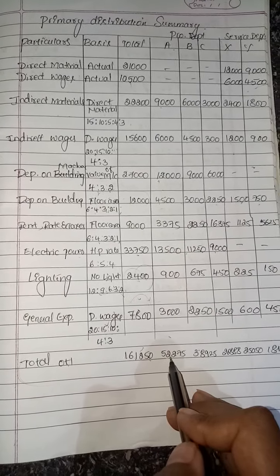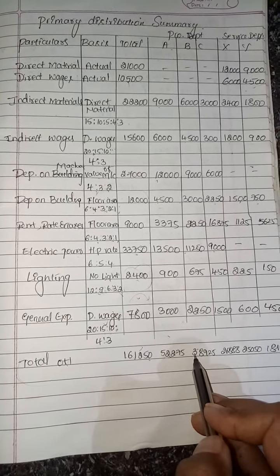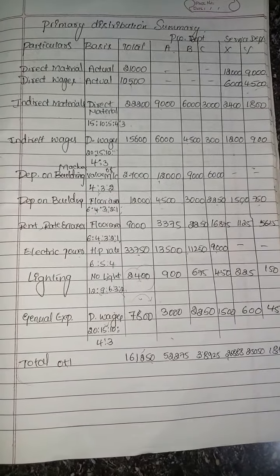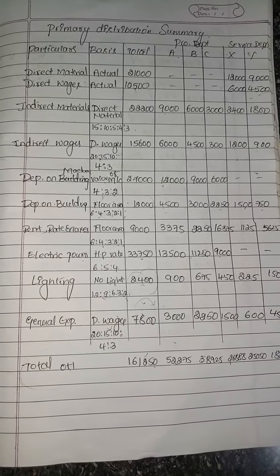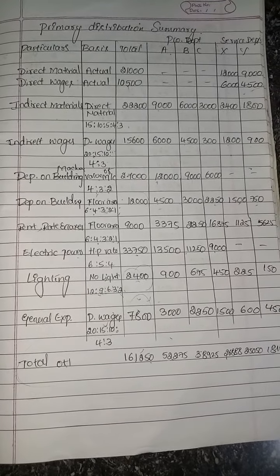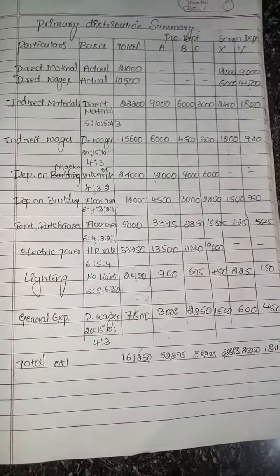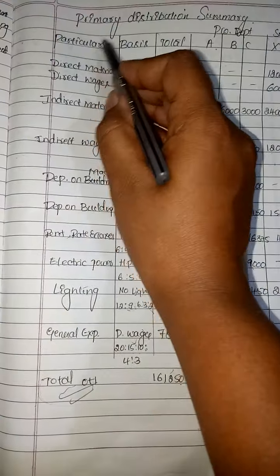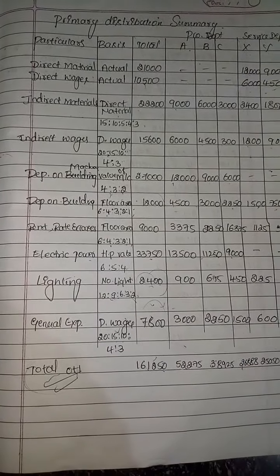Department A 52,275, Department B 38,925, Department C 26,888, Department X 25,050, Department Y 18,112. These are the total overheads we get when calculating the primary distribution summary.